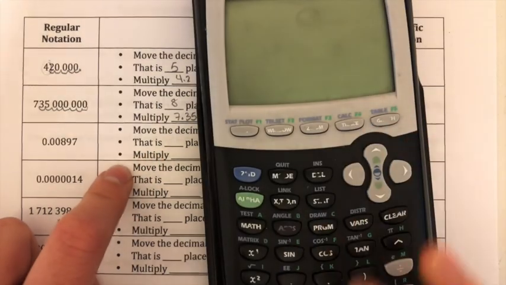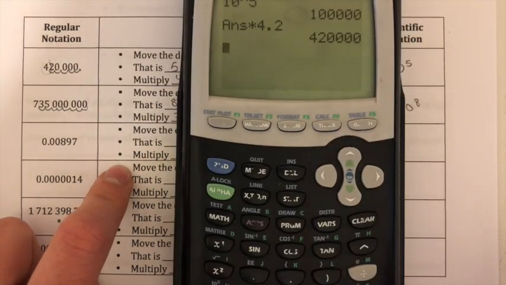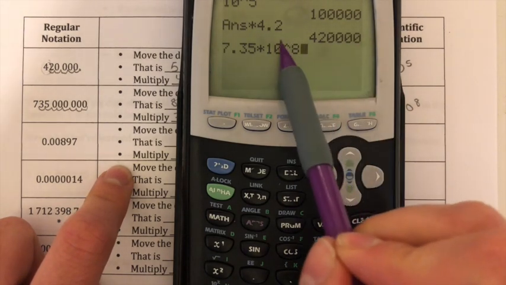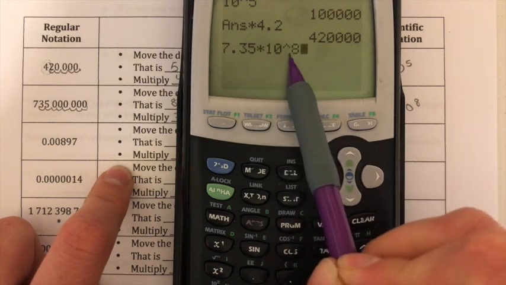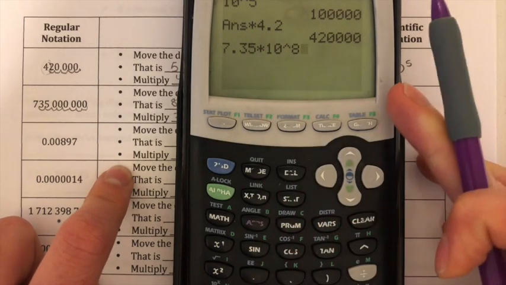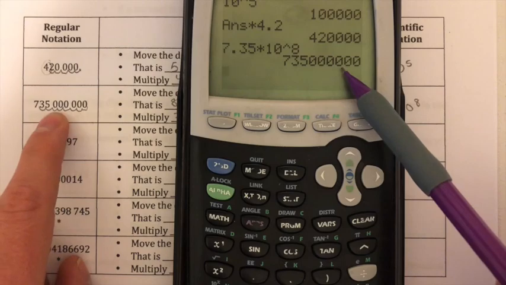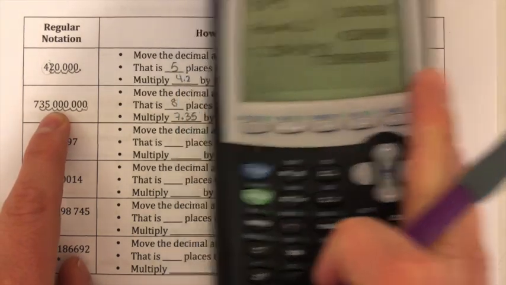Again, if I actually just type 7.35 times 10 to the 8 in my calculator, my calculator is smart enough to do the 10 to the 8 based on BEDMAS first, and then do the 7.35, and so we get that 735 million.